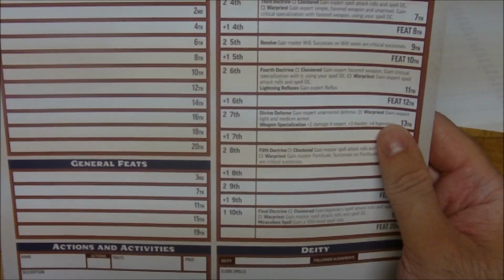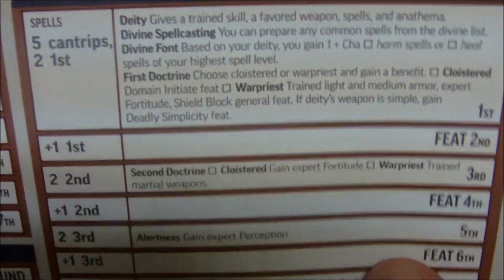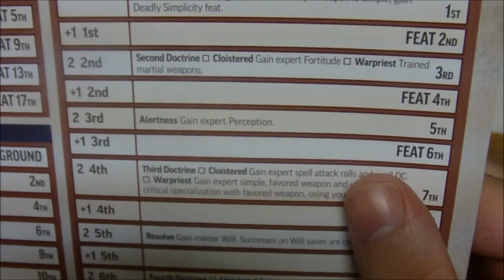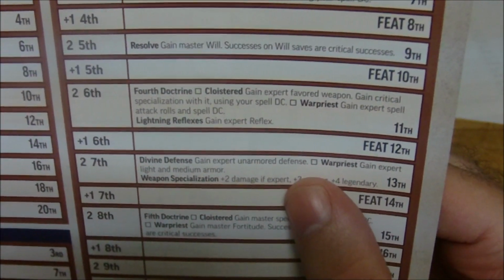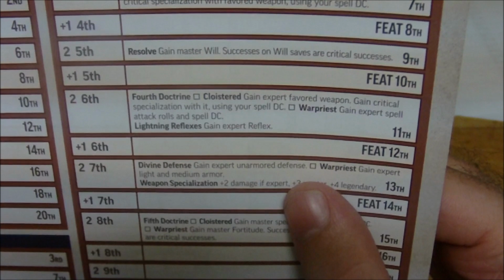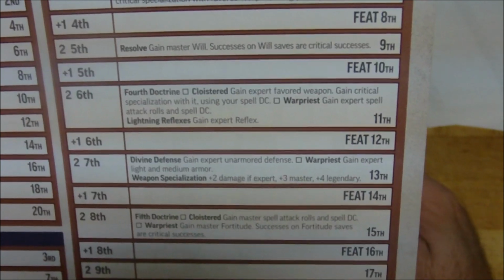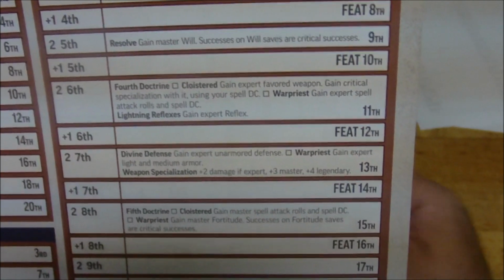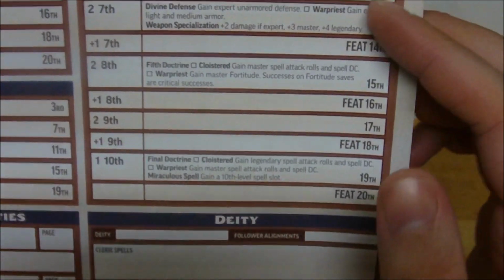What's cool about this is, again, as you level up, the different doctrines will give you different things. For example, the cloistered cleric gains expert fortitude at 2nd level, and the war priest becomes trained in martial weapons at 2nd level. Going to 4th level, the 3rd doctrine, the cloistered clerics gain expert spell attack rolls and spell DC. War priests gain expert proficiency in simple weapons, their favorite weapon, and unarmed. And then for the 4th doctrine at 6th level, or sorry, 11th level, I'm looking at the wrong levels here.